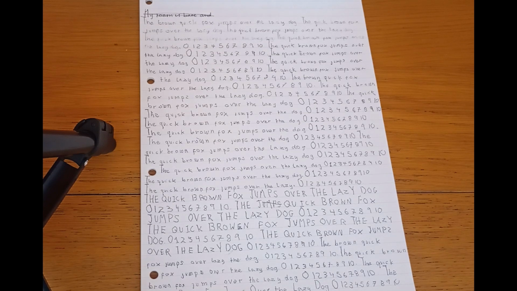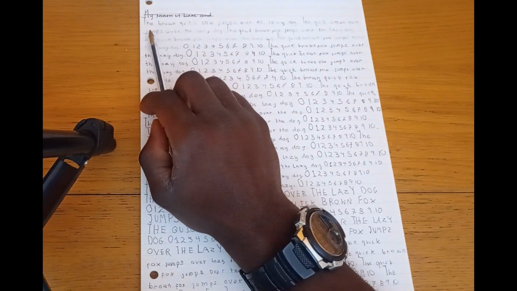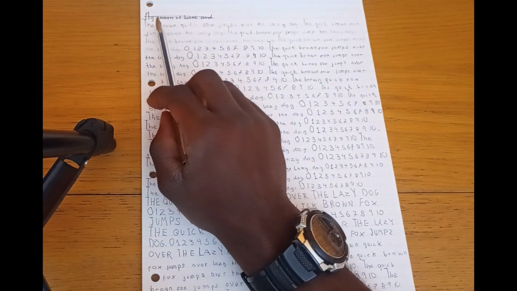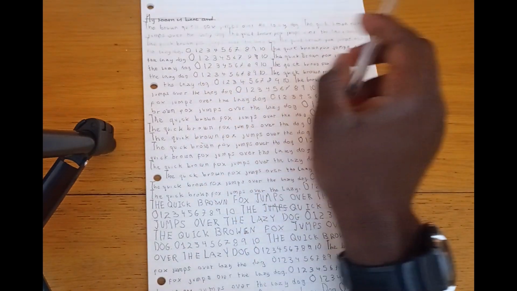In his video, he said that he wrote the sentence, "The quick brown fox jumps over the lazy dog," and he kept writing it down in a small notebook, again and again. I tried that, and you can see here. I don't know if you can see it properly on the screen, but I wrote in pencil first, "The quick brown fox jumps over the lazy dog."